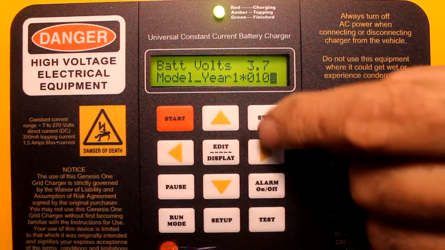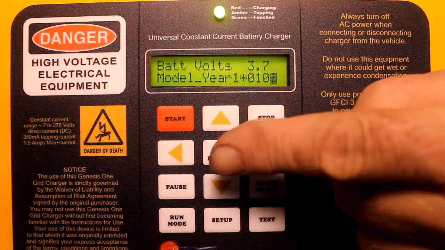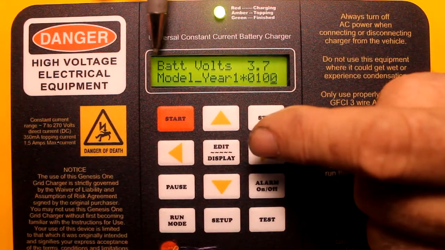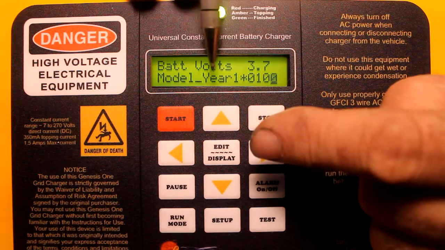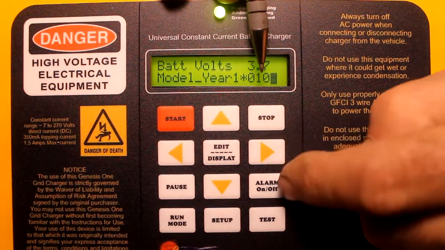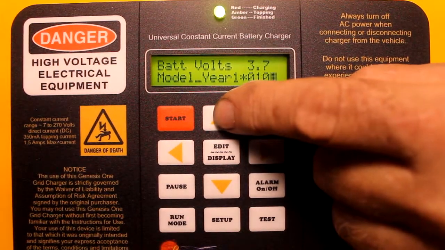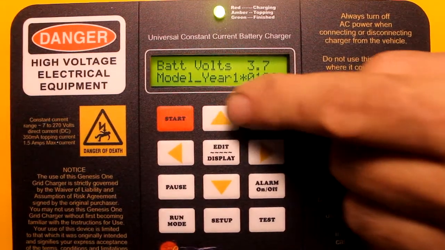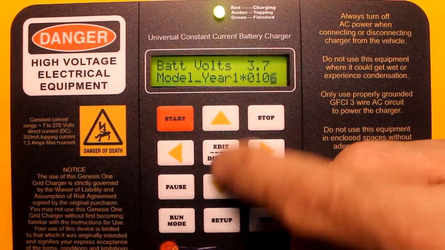You'd simply raise the 1, which is the indication that tells you that you're on an Insight. Let's see if I can do this from upside down here. So this identifies it as an Insight, and then the next 2 digits identify the year. So let's set it to 6. Enter. Display.